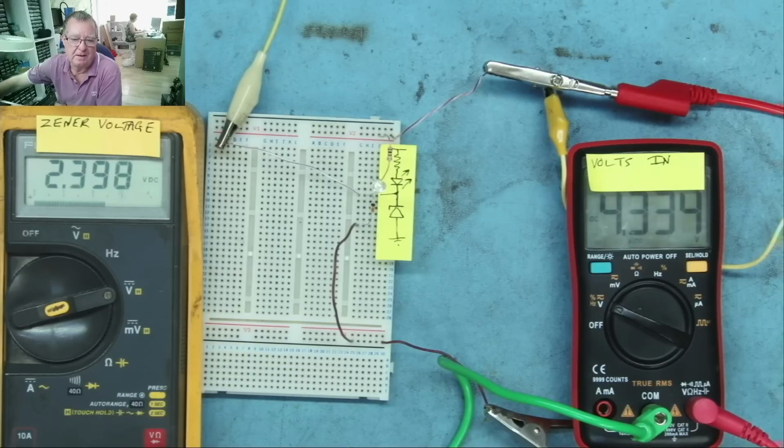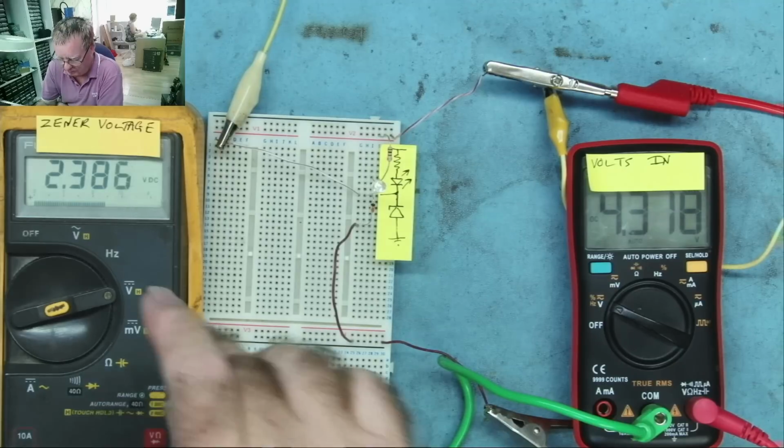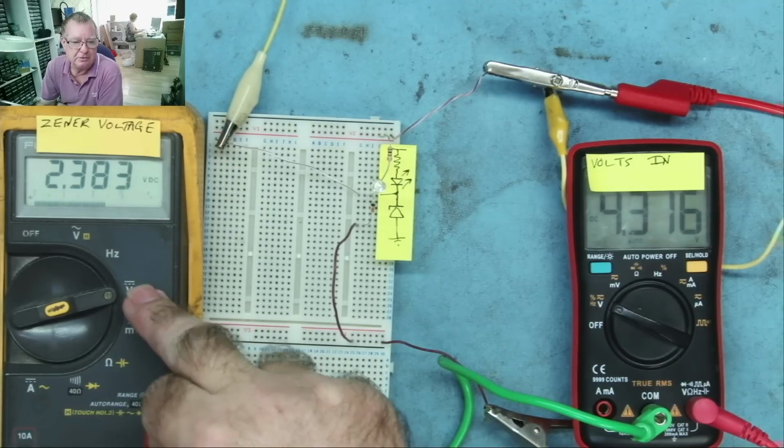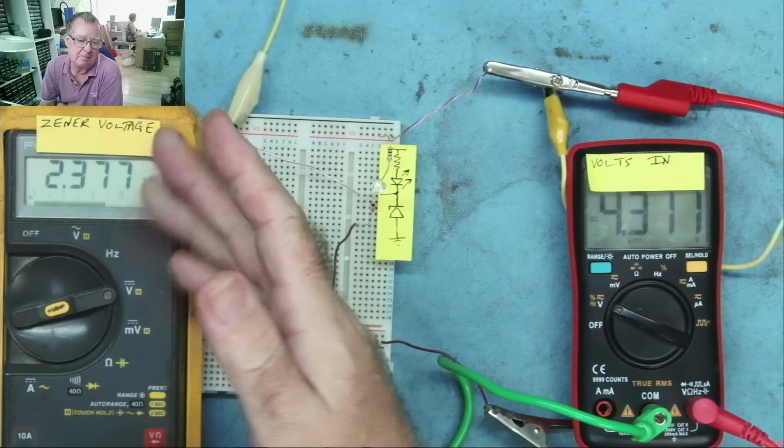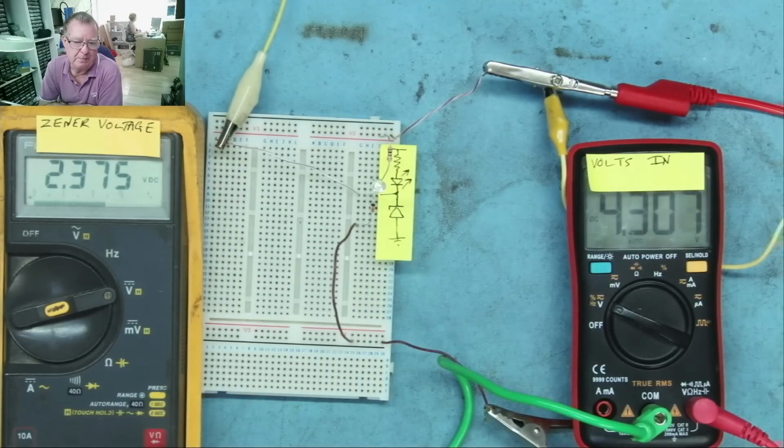When I say can't pass any current, you're saying why is there a reading on here? The LED is passing a very small current, but only the current this meter requires to make a reading. This meter has about 10 mega ohm input impedance, so it's like putting a 10 meg resistor in series with your LED. Yes, that will pass current, but it won't light up. Okay, let's go more.